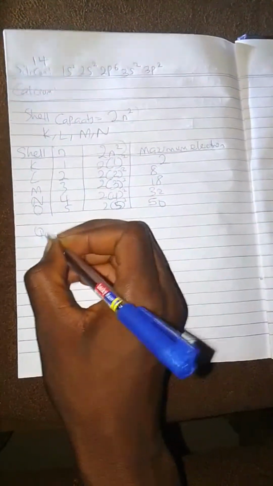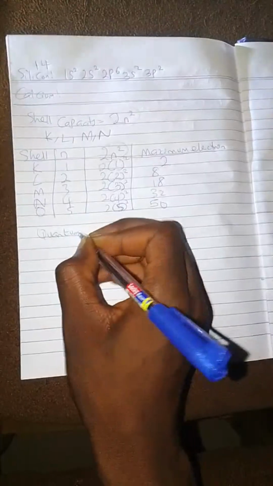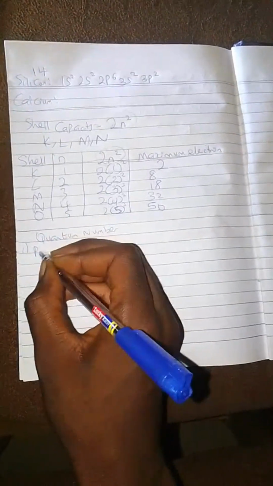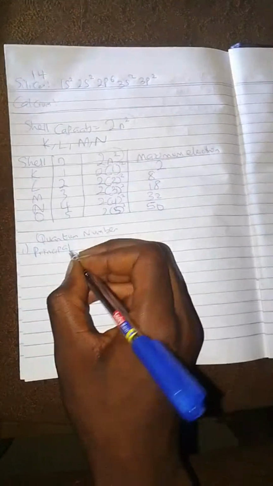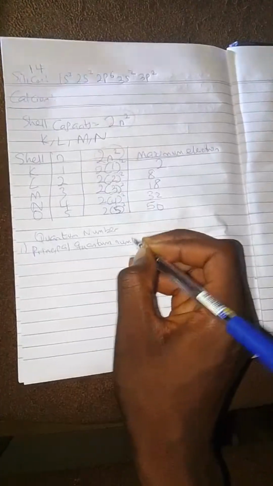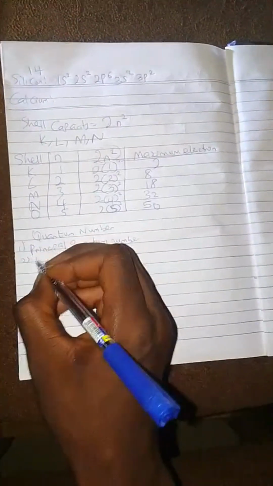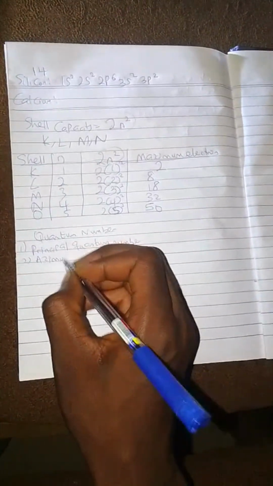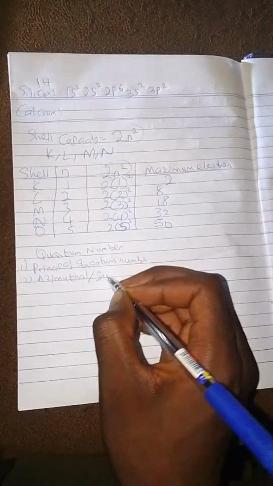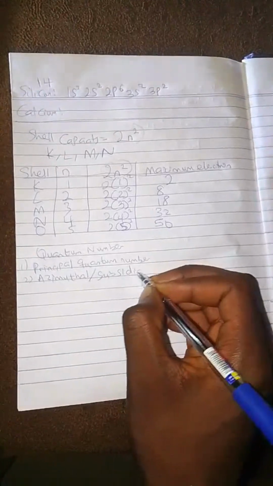So I want to list out the 4 quantum numbers that we have. We have the principal quantum number. We have the azimuthal or subsidiary quantum number.